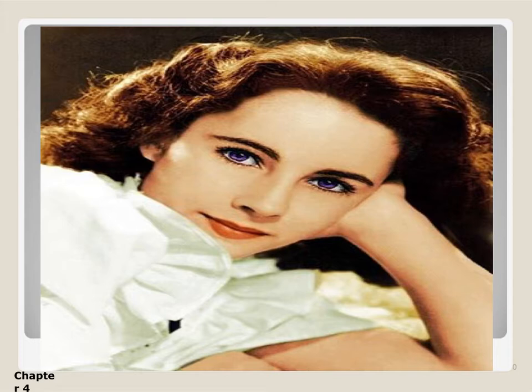She has passed away now, but Elizabeth Taylor is known for her violet eyes. She had a mutation which caused her eyes to appear violet or a purply color. As you can see in this picture, they look very purple. She had a perfume named Violet Eyes. She was an extremely famous actress.